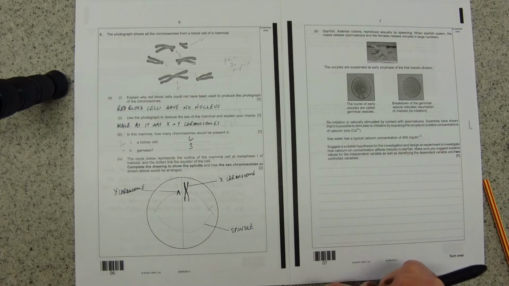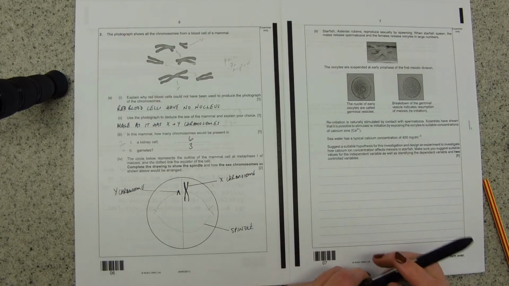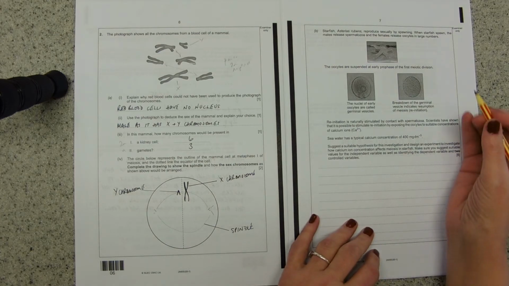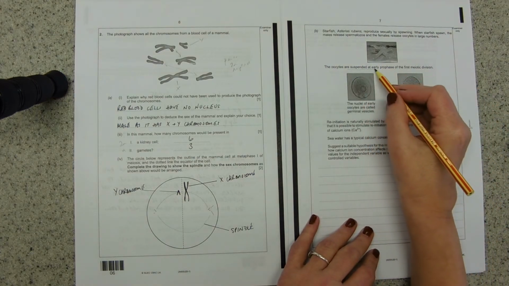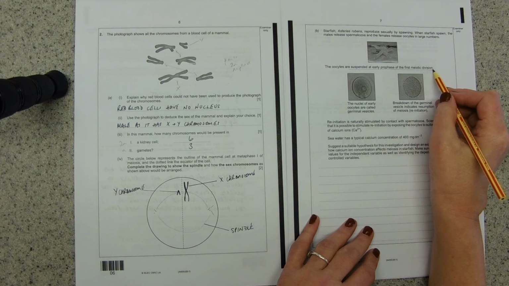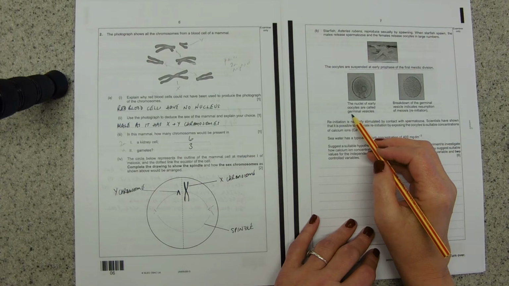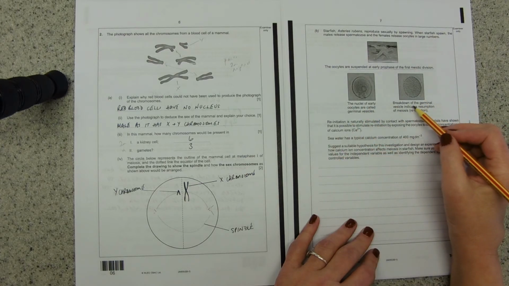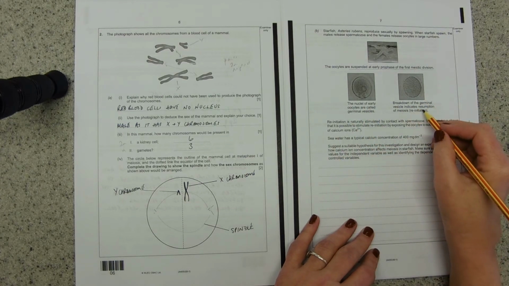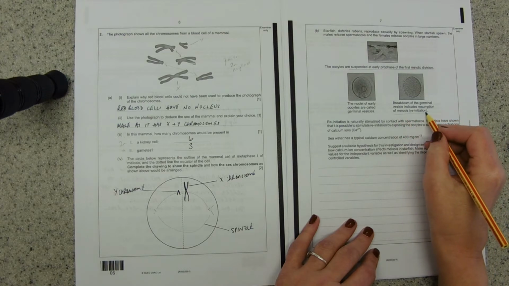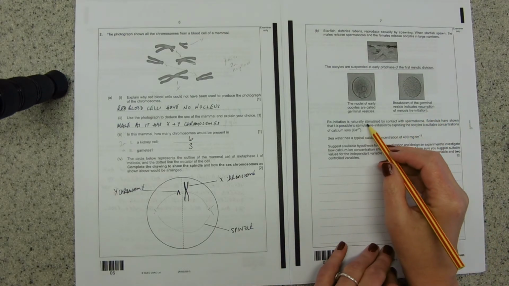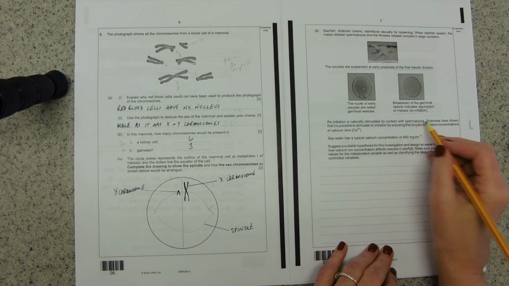Okay, starfish reproduce sexually by spawning. I'm not even bothering reading its proper name. It means red star, bizarrely. When starfish spawn, the males release spermatozoa and the females release oocytes in large numbers. The oocytes are suspended at early prophase of the first meiotic division. The nuclei of early oocytes are called germinal vesicles. Lovely. Breakdown of the germinal vesicle indicates the resumption of meiosis, reinitiation. Reinitiation is naturally stimulated by contact with spermatozoa.